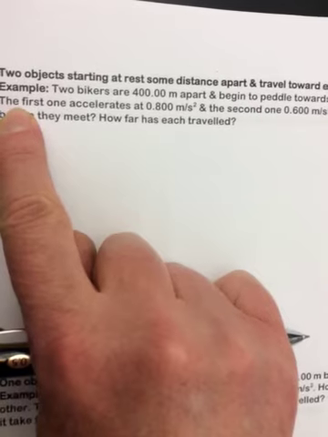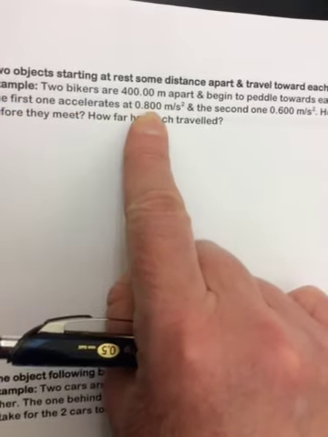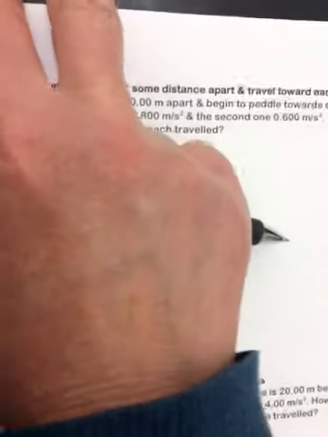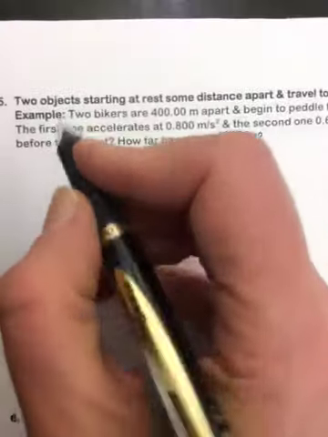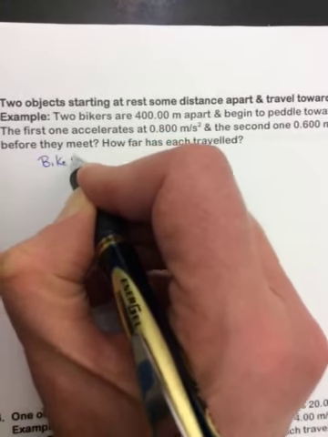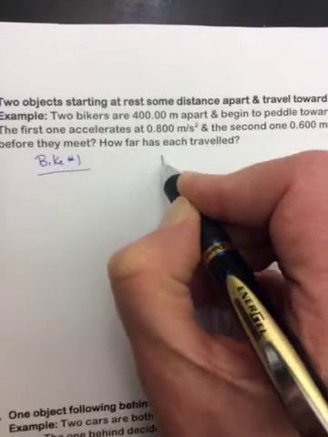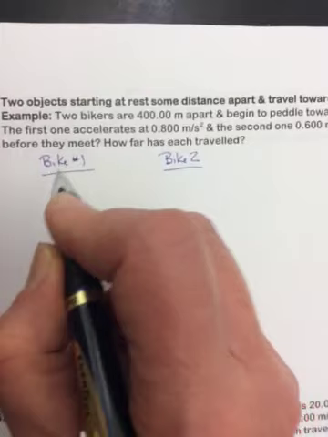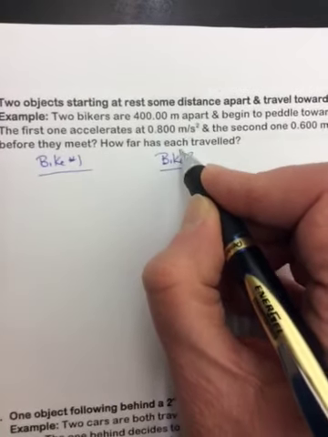Now here's the difference from number 16. The first one accelerates at 0.8 meters per second squared and the other one 0.6. In question 16 it was easy. We could take a shortcut because the accelerations were the same. But in this one, they aren't. So no shortcuts, and actually none of them will be as easy as number 16 was. So you'll need to do them this way.